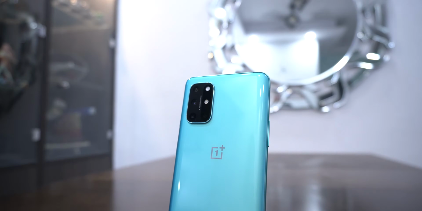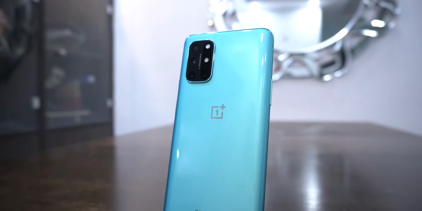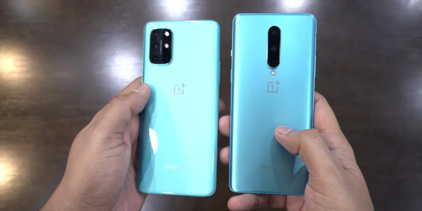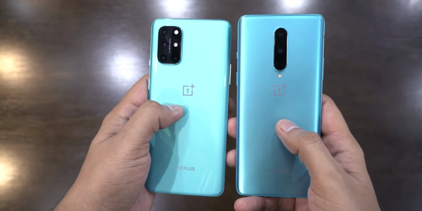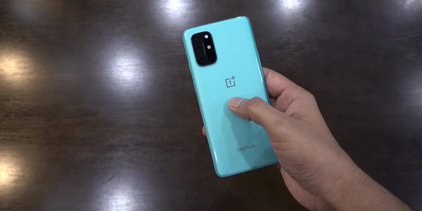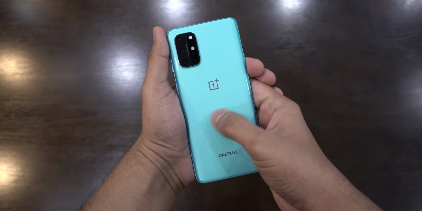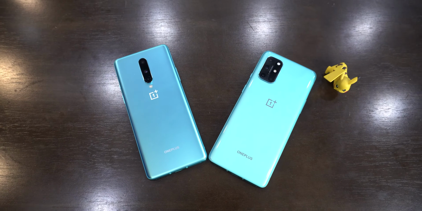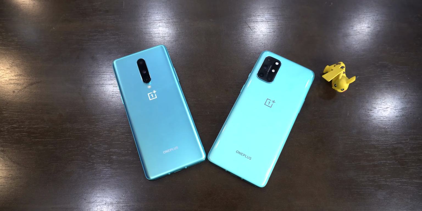The design of the 8T pretty much feels like a downgrade coming after the OnePlus 8. I did share about it in my unboxing video, so if you're someone who never puts back covers on their phones, then you would be pretty disappointed with the OnePlus 8T's back panel. Unlike the OnePlus 8's matte finish, this one is glossy and actually it feels a bit plasticky. One of the worst ingredients for a design in 2020.